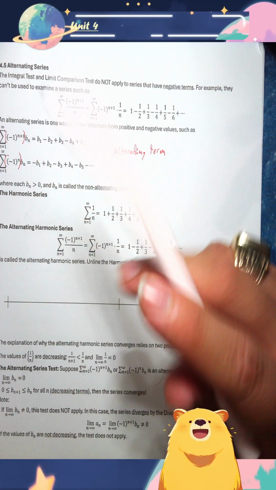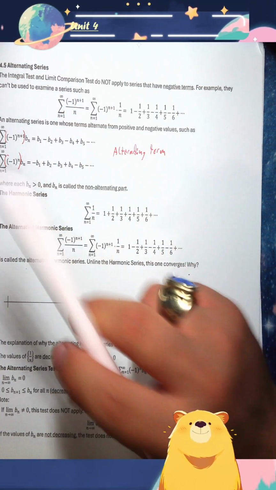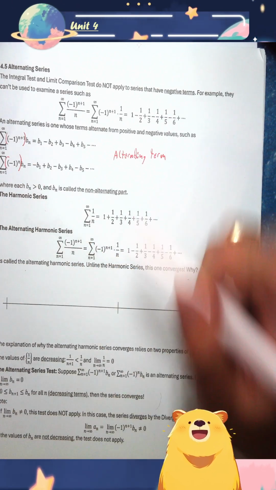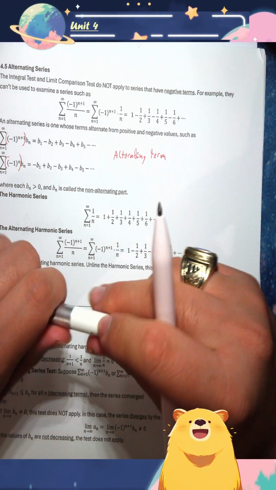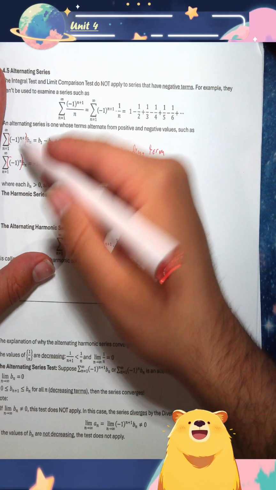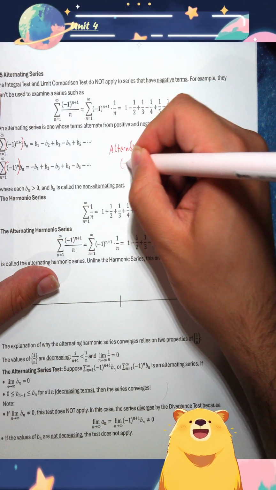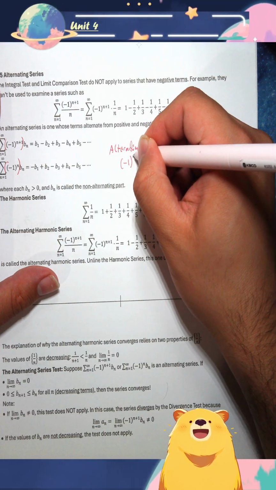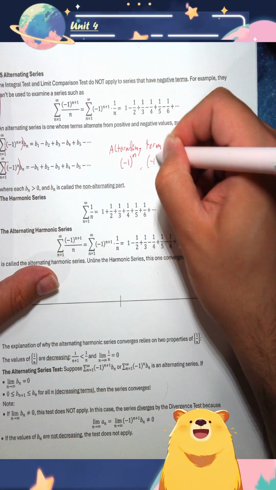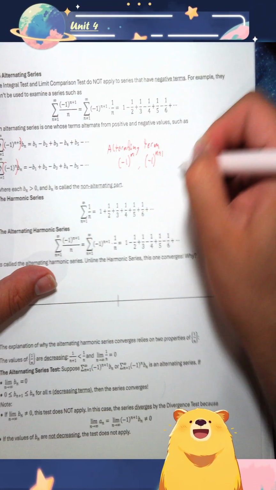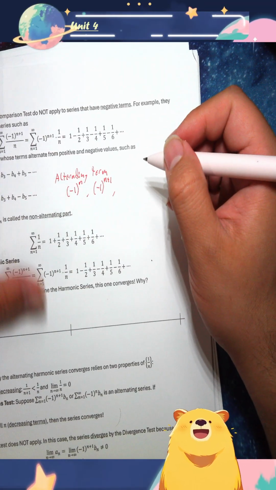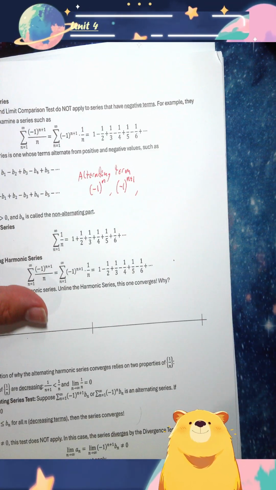So there's one not simple alternating term that I've snuck into your group work, but just know that for every index, it switches from negative to positive. So, for example, -1 to the power of n, -1 to the power of n plus 1.